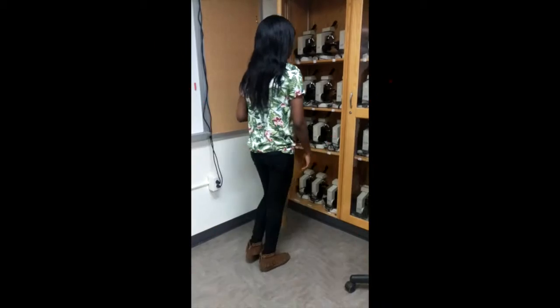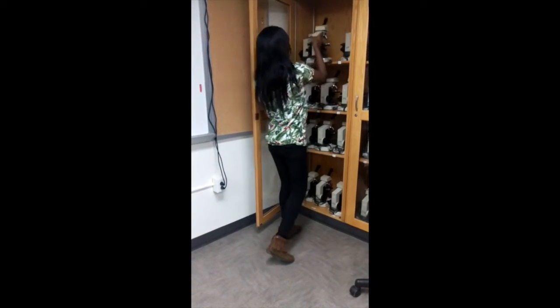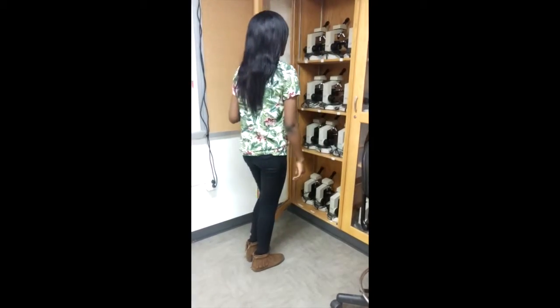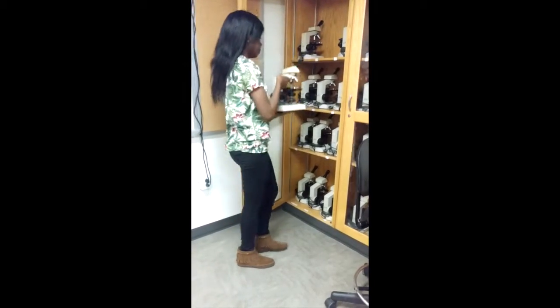When you're going to take out a microscope, make sure you do it the correct way. Not like that. Now, the correct way to hold a microscope is to grab it by the neck and the base and to hold it level.